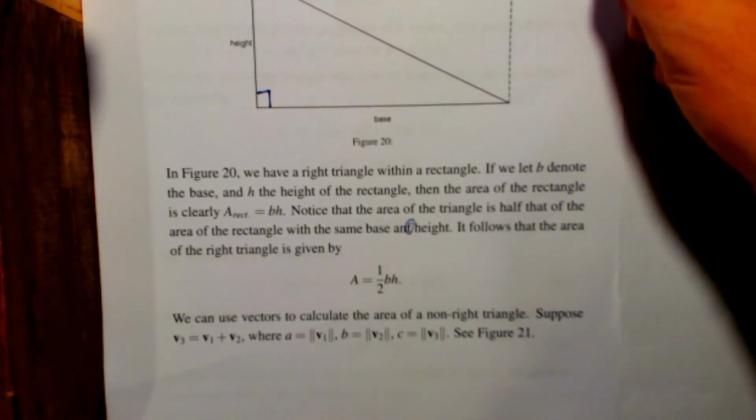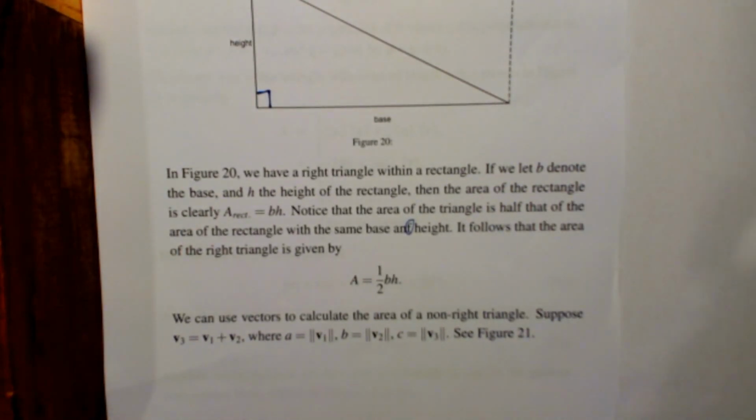So it's not too difficult to formulate a formula for the area when we have a non-right triangle as well.